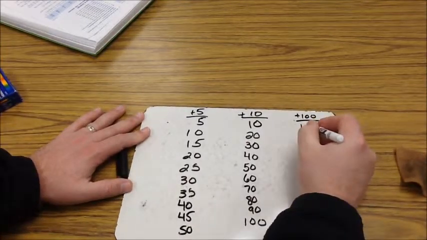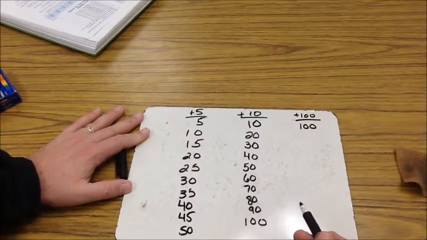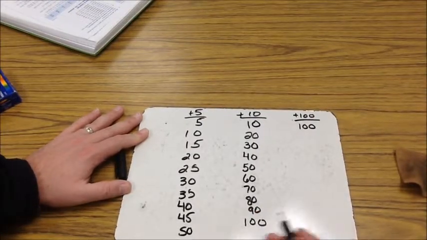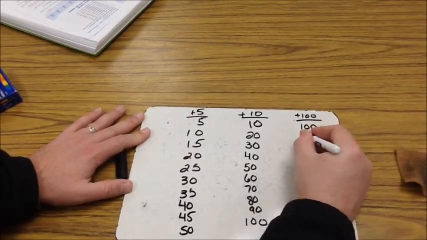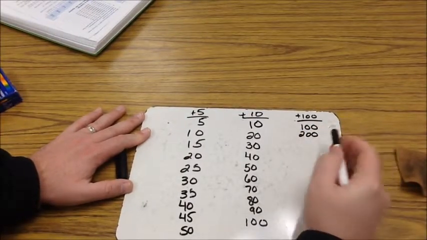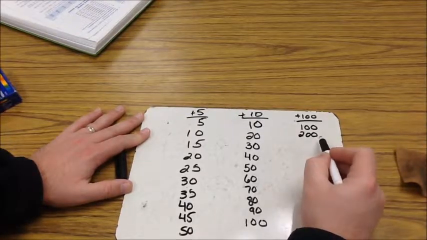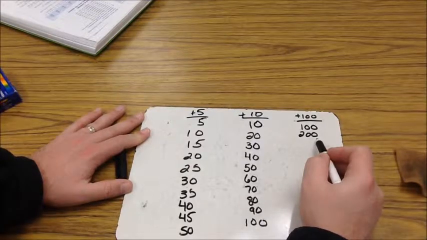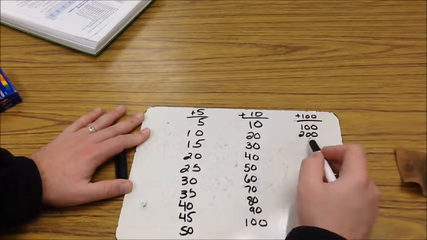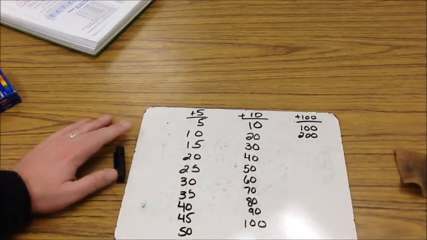So if I'm going to plus 100, I'm clearly going to start with the number 100. So the next 100 that I would come to, if I added one more 100 to 100, would be 200. Once again, the place value, or the digit number, is so important here. The ones digit, I'm not adding anything to the ones digit. The tens digit, I'm not adding anything to the tens digit. But the hundreds digit, I'm adding something to.